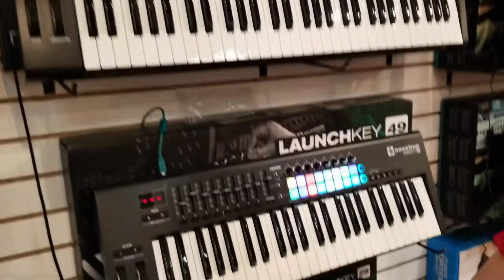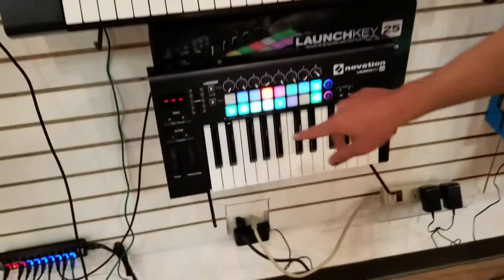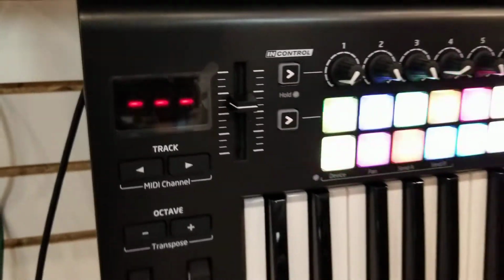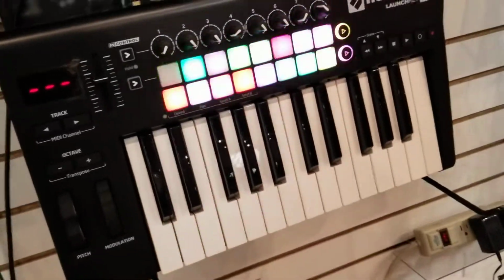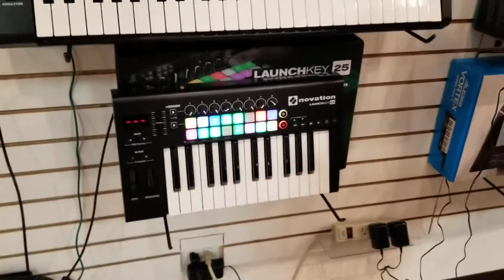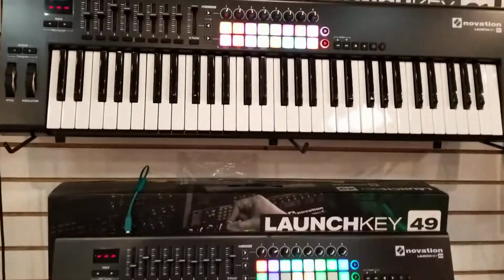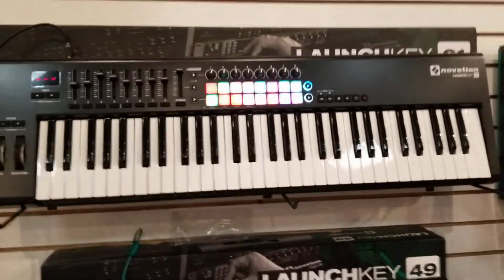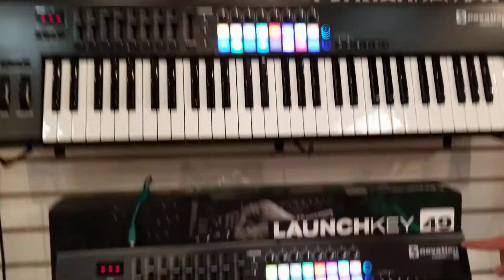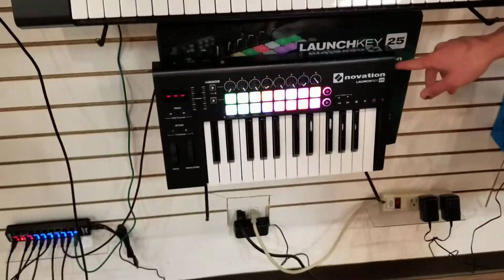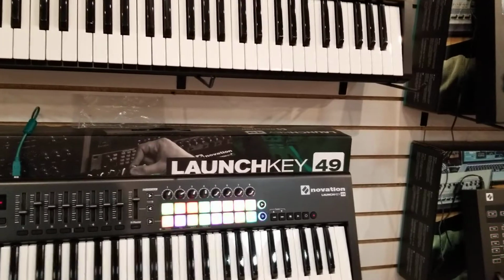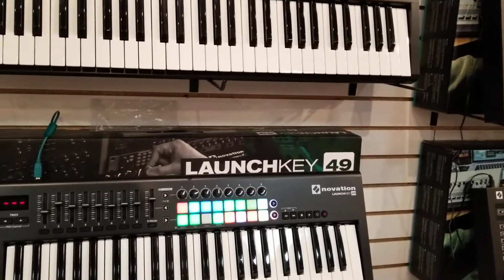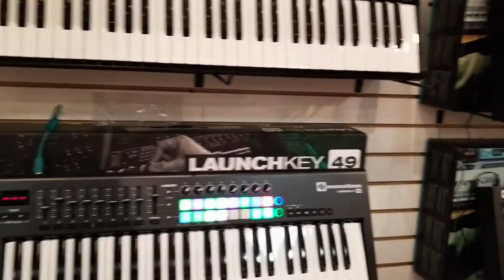The Launch Key 25, just as a quick sidebar, does not have the 8 sliders. It actually has 1 master slider, but no other sliders. So there's some features on the 25 that are not on the 49 and 61 key to look at. But fantastic price points. So right here, $249, $199, $149. So you get a lot of bang for the buck with the Launch Key series. We're real happy with those.